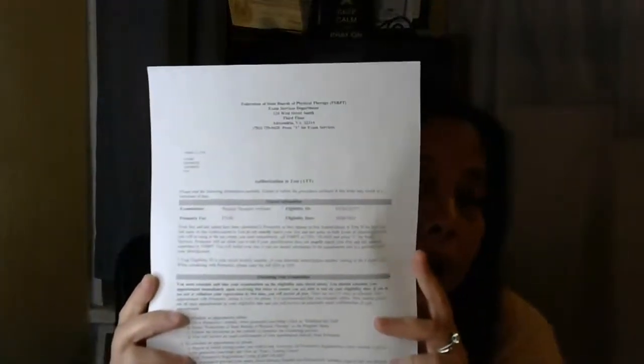But right now, because there are certain dates only available on when you can take the examination, you have to take the exam on the eligibility date that is written on your ATT. Okay, so this is a sample from FSBPT of an authorization to test, and you will have that eligibility date over there. That is the date that you're eligible to take the examination.